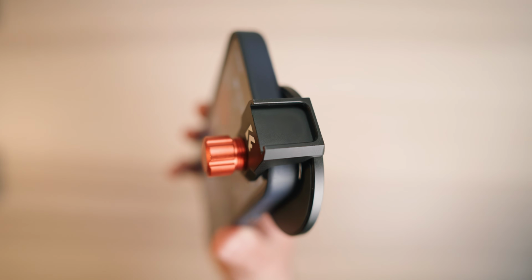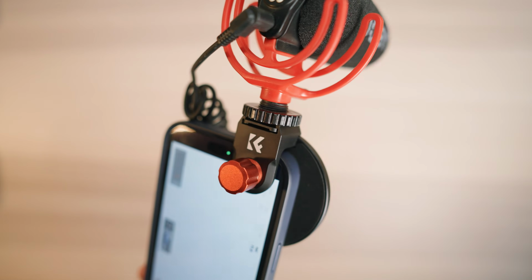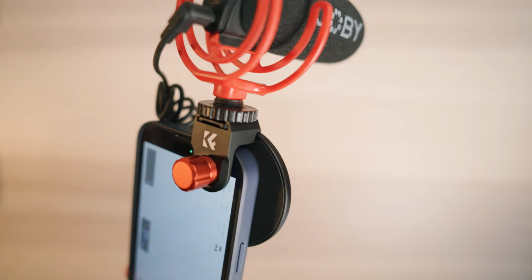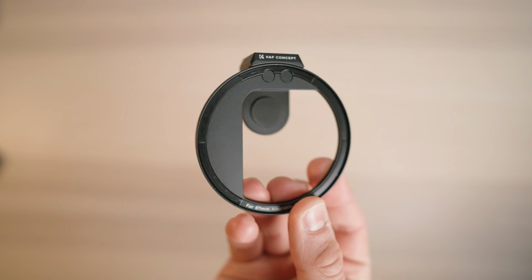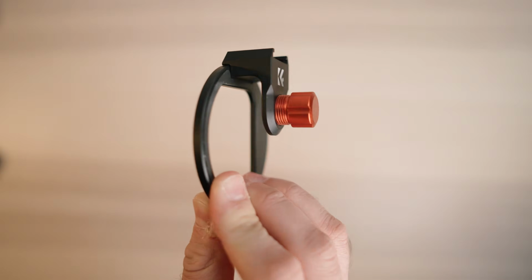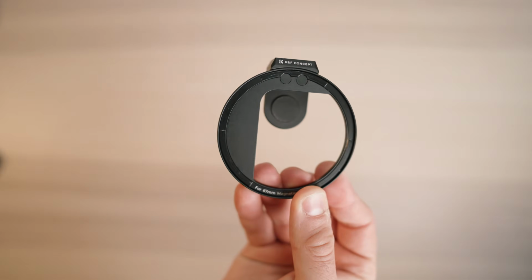I also love the fact that we get a cold shoe mount on the top, so we can add microphones or lights to the iPhone, which basically makes this an all-in-one filmmaking solution. The clip itself is made entirely of metal, so when you get this out of the carry case, it feels premium right from the get-go, and if you're shooting on the iPhone, you want to have the best kit.